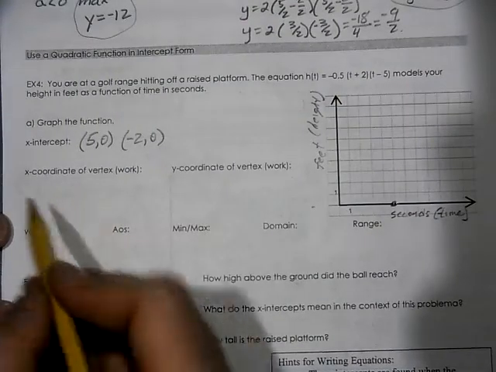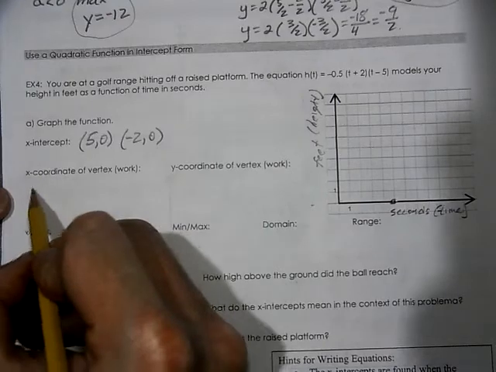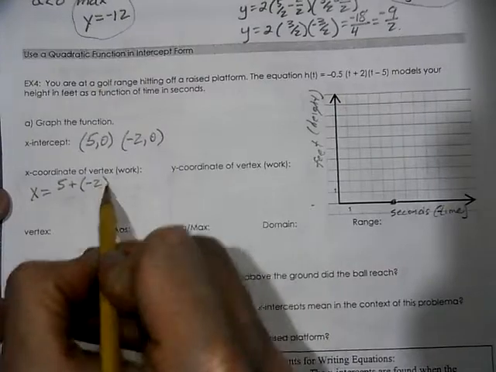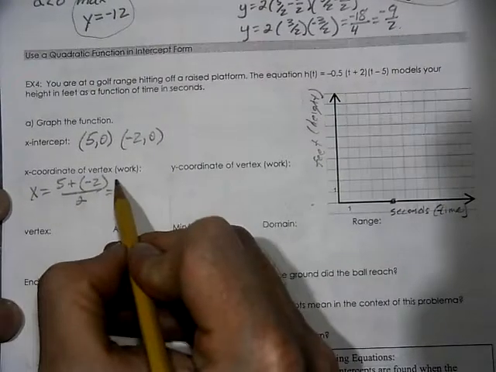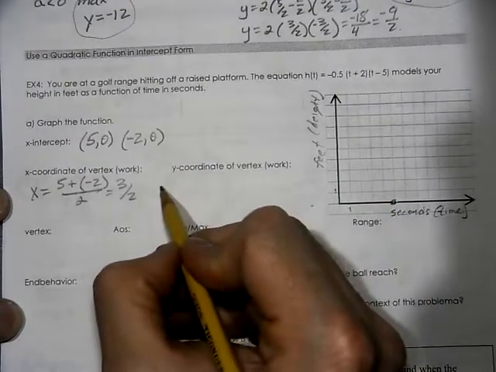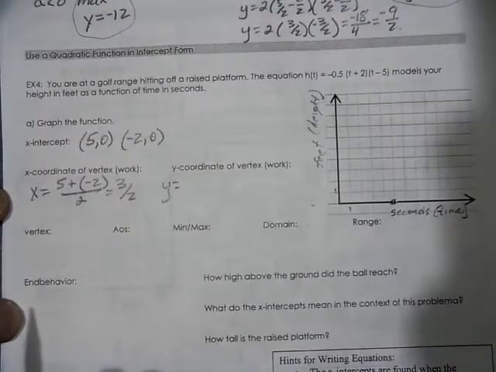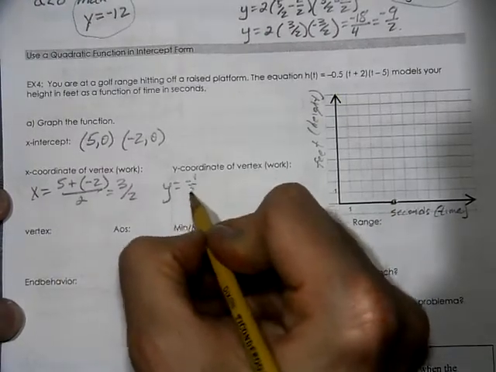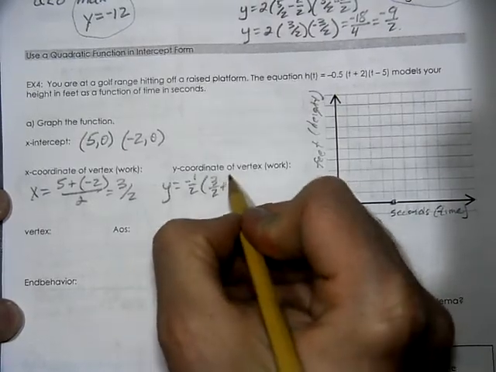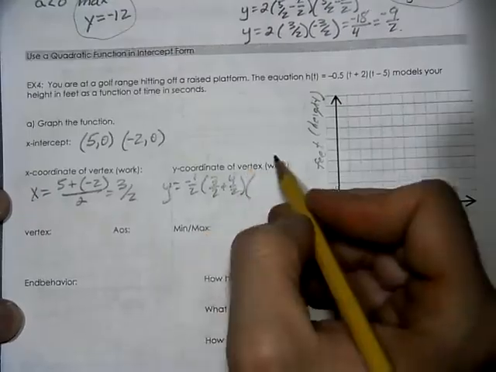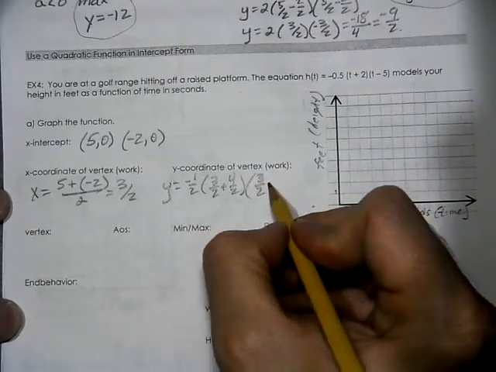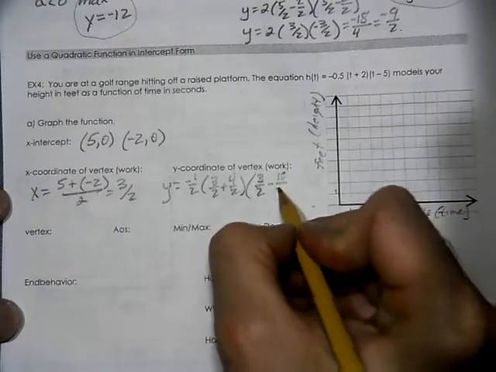To figure out the vertex, we're going to take the P, which is 5, and the Q, you might call -2. So that's 3/2. So our Y is going to be -1/2 times 3/2 plus 4/2 times 3/2 minus 10/2.